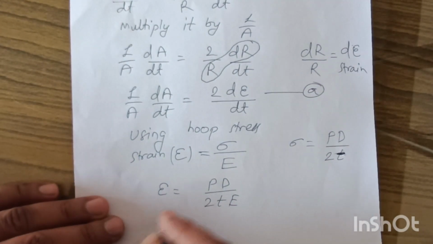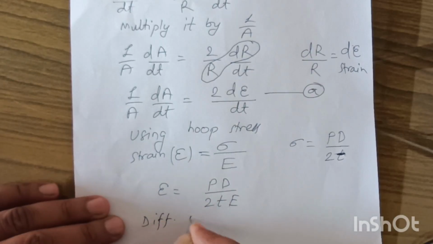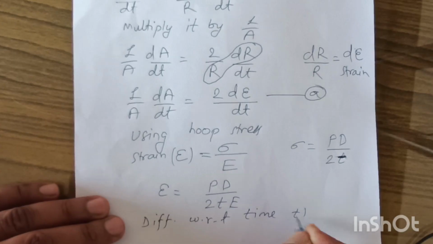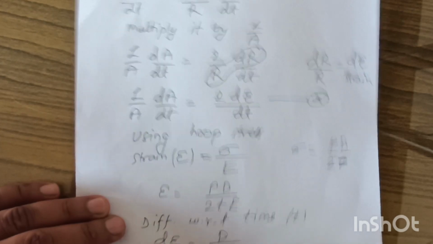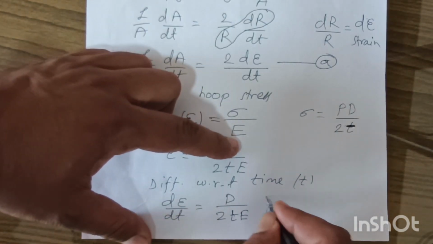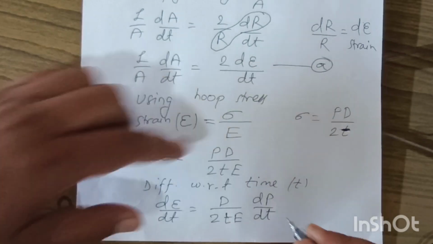Okay, let's differentiate with respect to time t, that is dE by dt is equal to D by 2TE, you can take it out, D by 2T, into dP by dt.